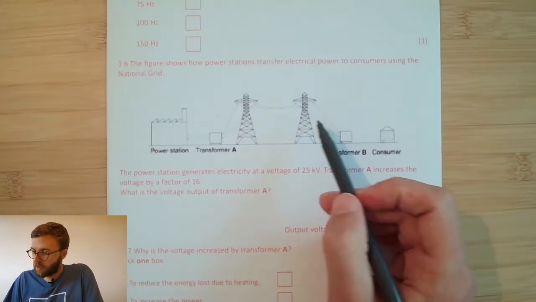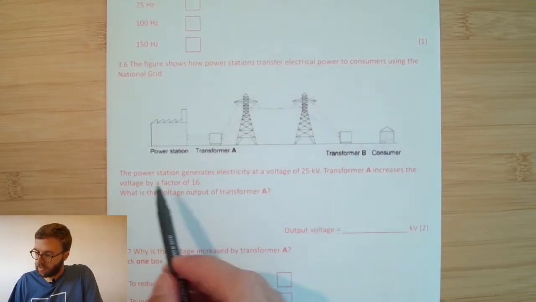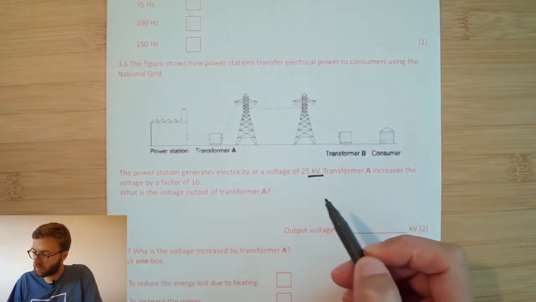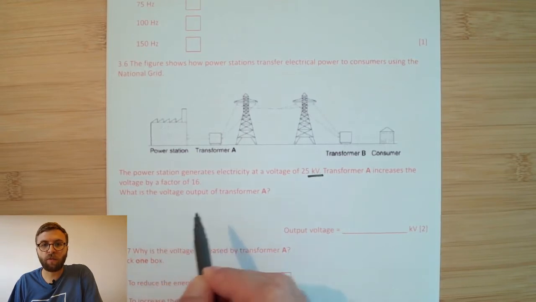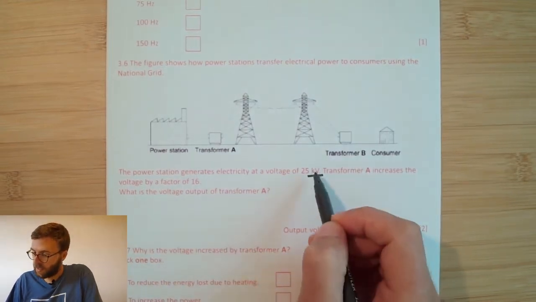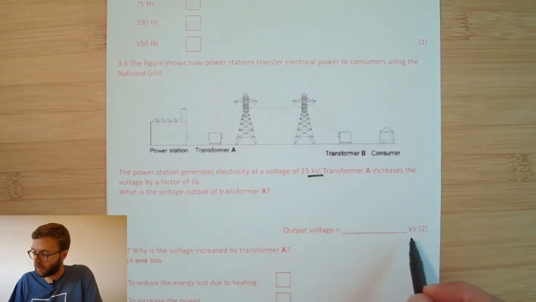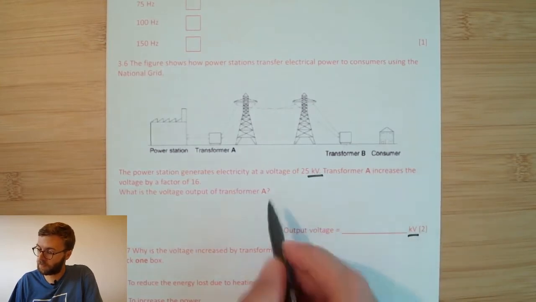This figure shows how power stations transfer electrical power to consumers using the national grid. It tells us the power station generates electricity at a voltage of 25 kilovolts. Transformer A increases the voltage by a factor of 16. What's the voltage output of Transformer A? Again, they've given us non-standard units, which is why I highlighted it here. But if we look at our answer, it's also in non-standard units, so we don't need to worry about this.